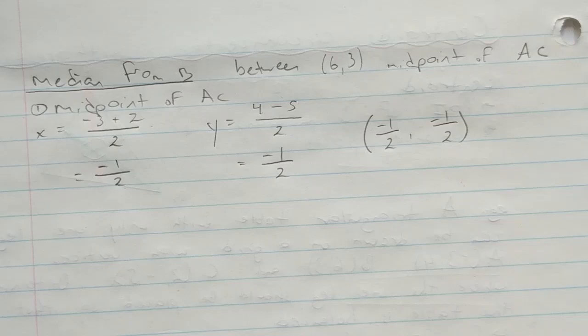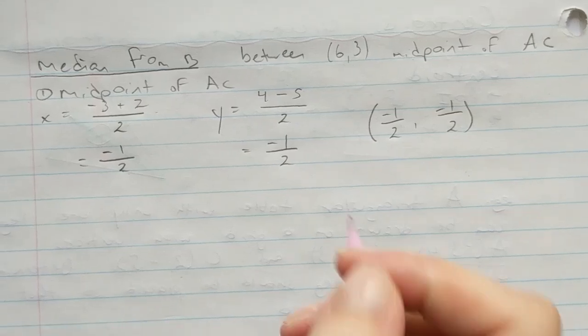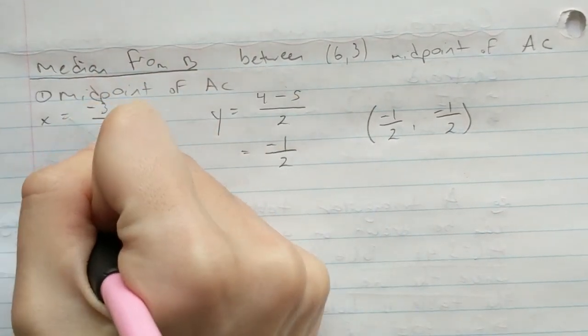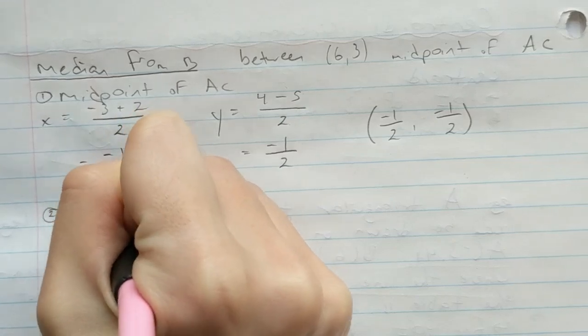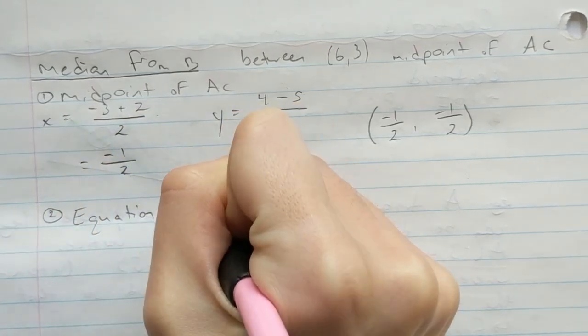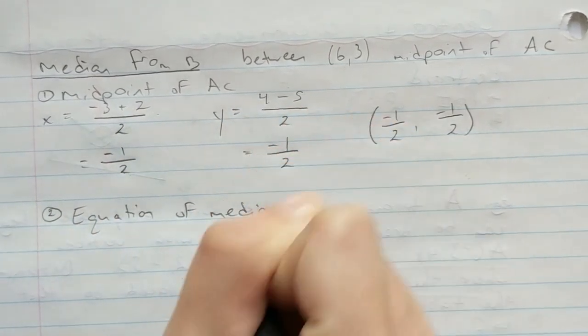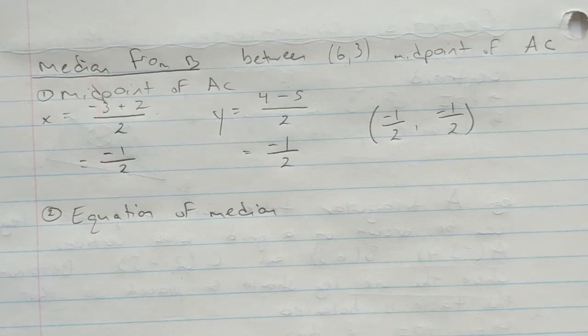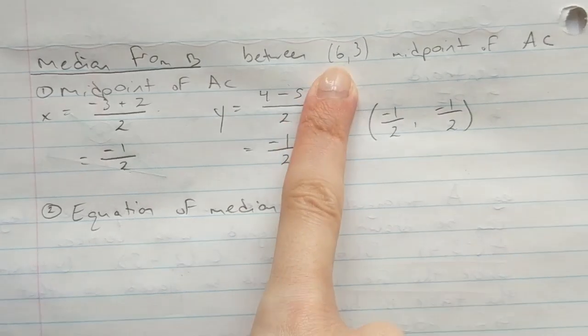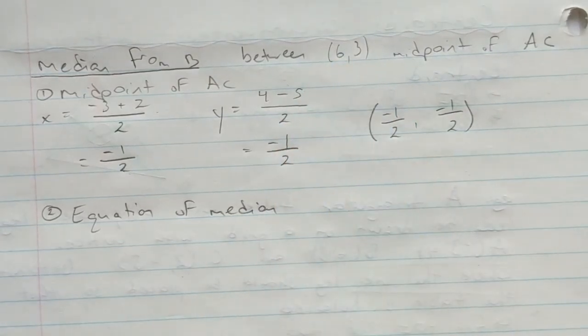Okay, now we can find the equation of the median. We know first we need to find the slope of our equation because we need a slope and we need a point. So let's find the slope between our vertex and our midpoint.